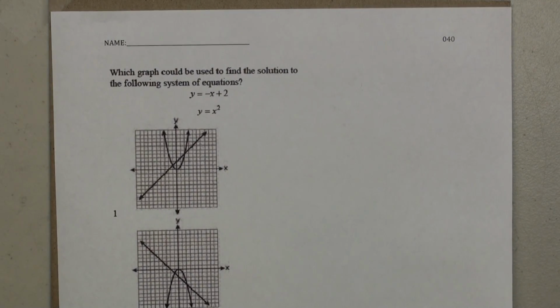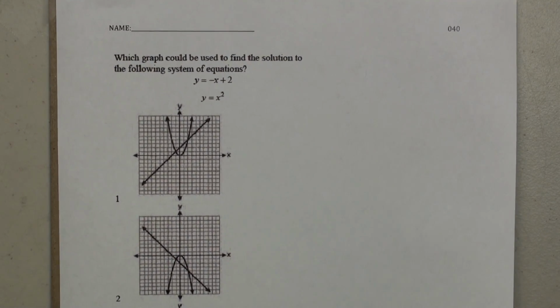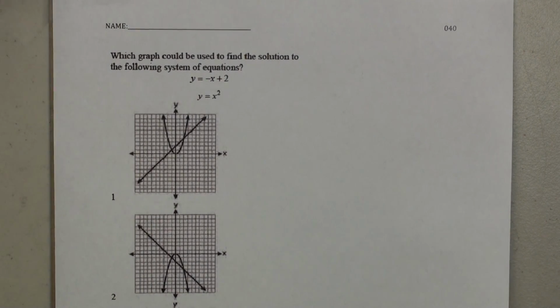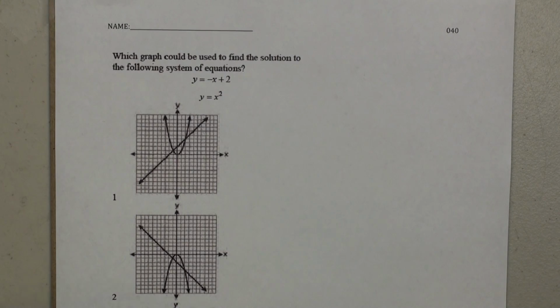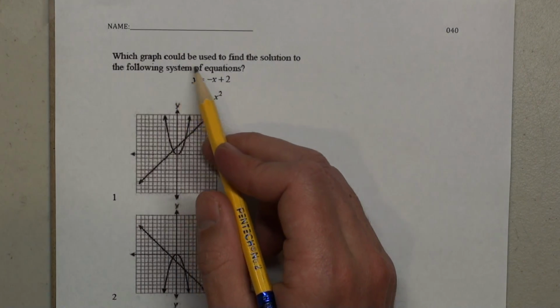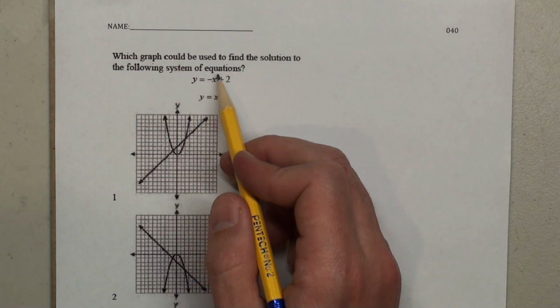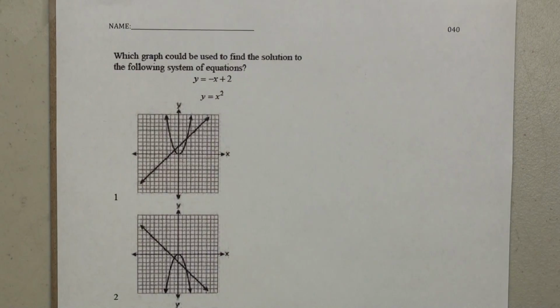Now we're going to start talking about systems of equations, linear quadratic systems, right? These are those long problems. But some of these are shorter multiple choice problems. Which graph could be used to find the solution to the following system of equations? For this one, you just pull out your calculator.